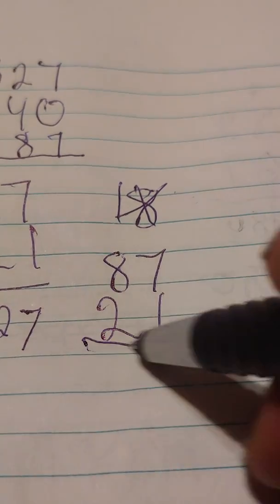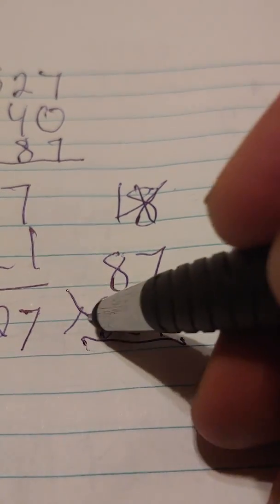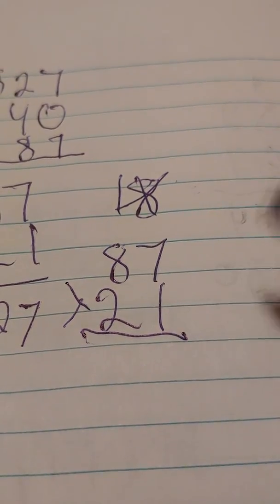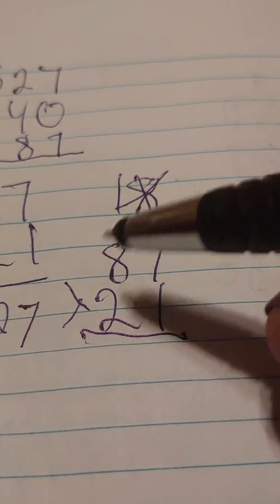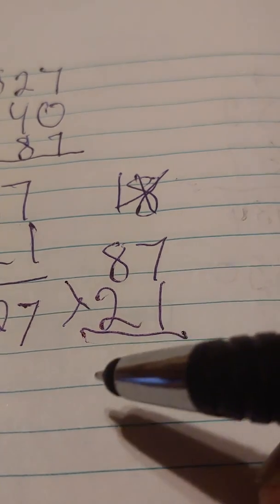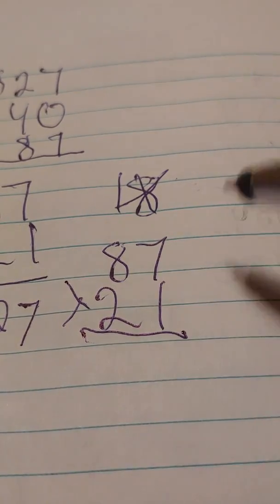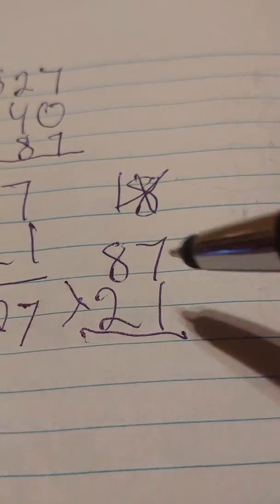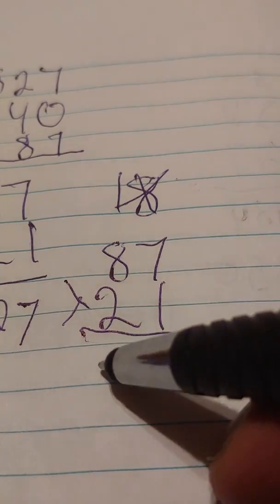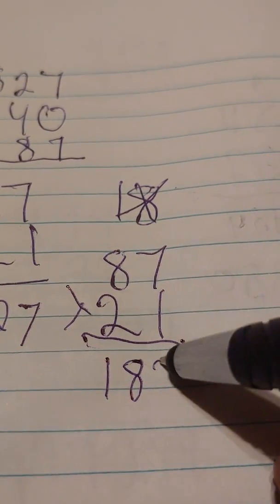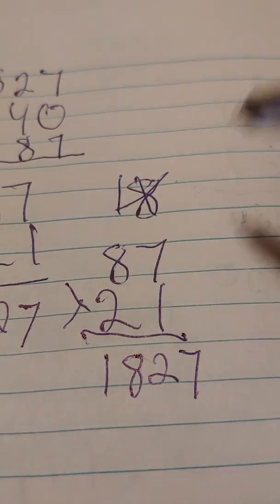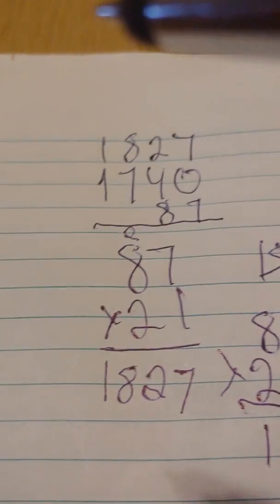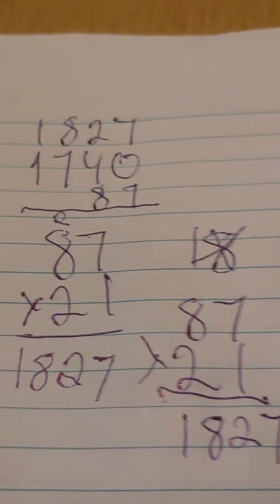You will do 16 here, hold it in memory. And then you would go 22. So that would be 1827. So 1, 8, 2, and 7. That's mental math. So again, you can see everything gives you the right answer. That's a good way to do it.